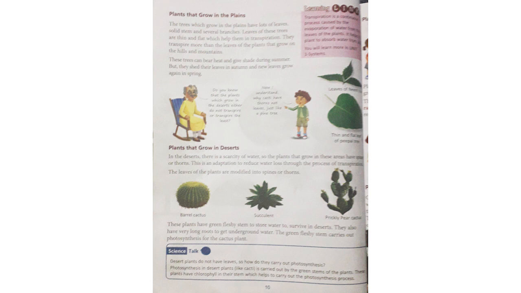For example, in the cactus plant, photosynthesis is carried out by the stem, which is green in color. In normal areas, where does photosynthesis take place? In the leaves. But in desert areas, photosynthesis takes place in the green fleshy stem.